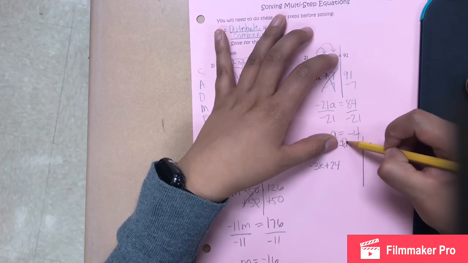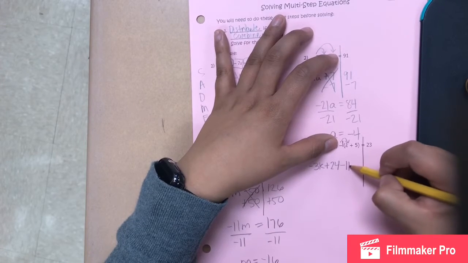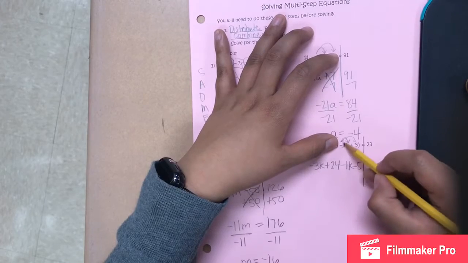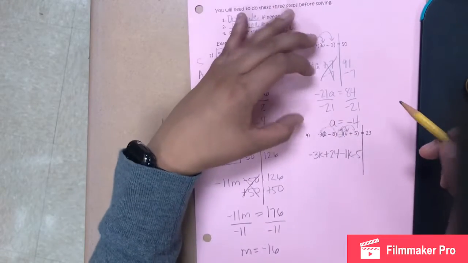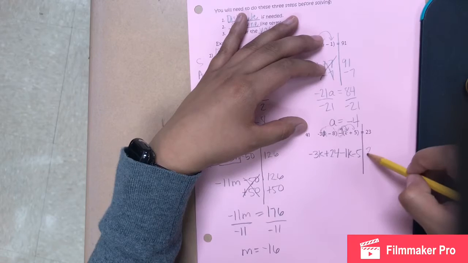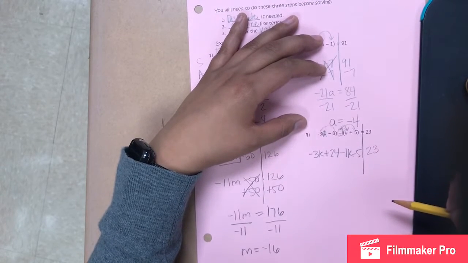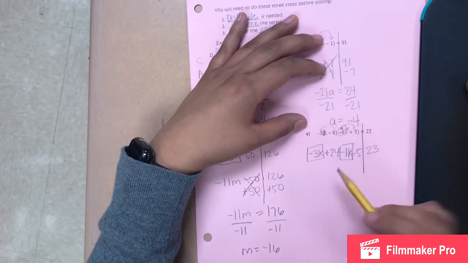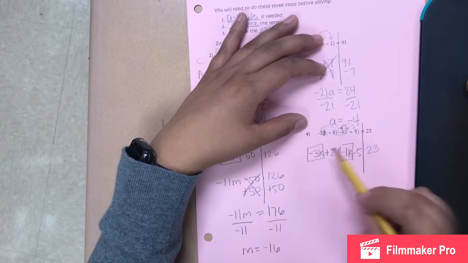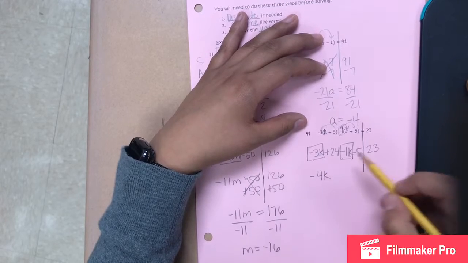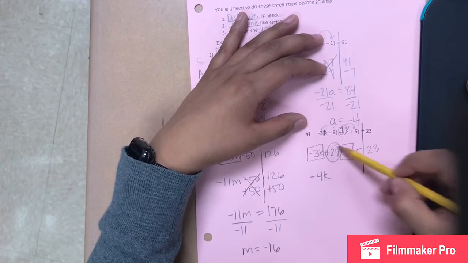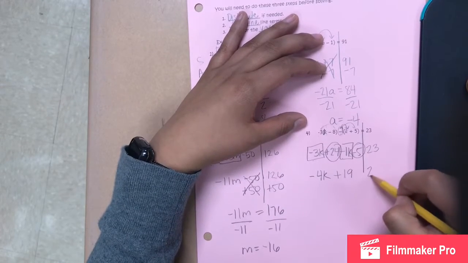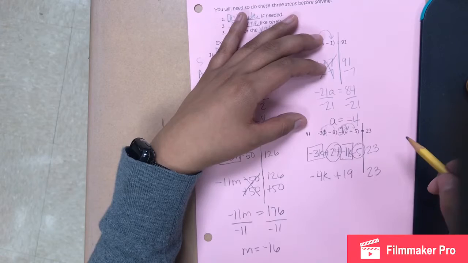So negative 1 times 1k is negative 1k. Negative 1 times 5 is negative 5. And yes, that negative is included, so be careful. Now the 23 comes down because there's nothing to distribute. Now I combine like terms, so I look for anything that looks alike. Negative 3k minus 1k is negative 4k. Positive 24 minus 5 is positive 19. And nothing happens on the right side because there's nothing to combine.